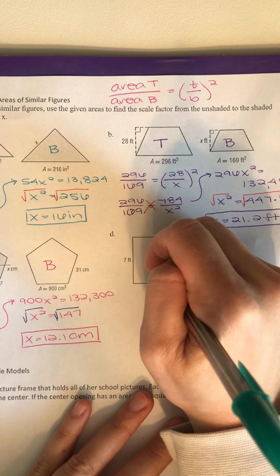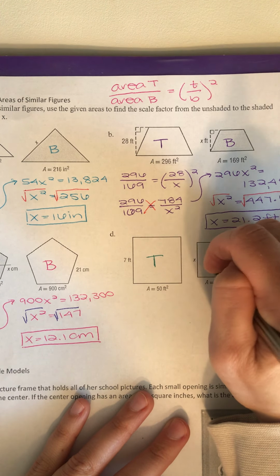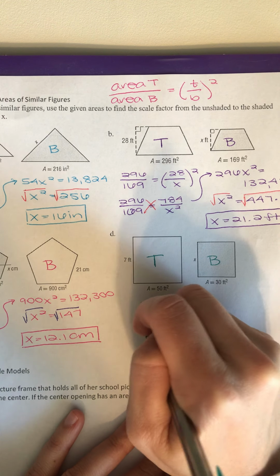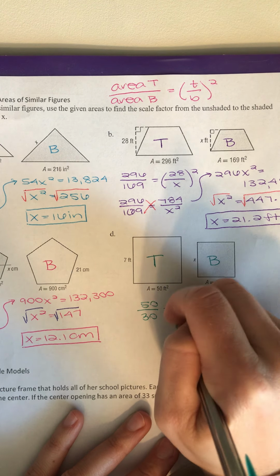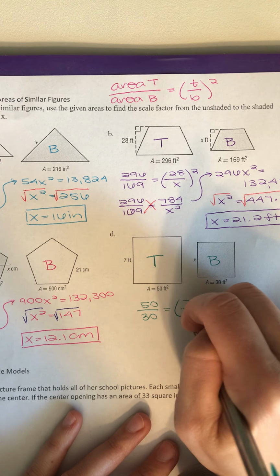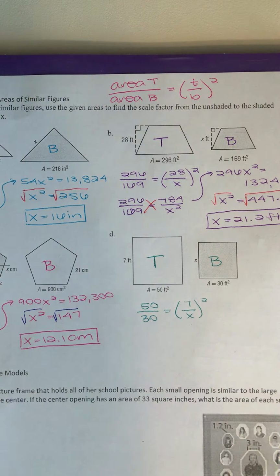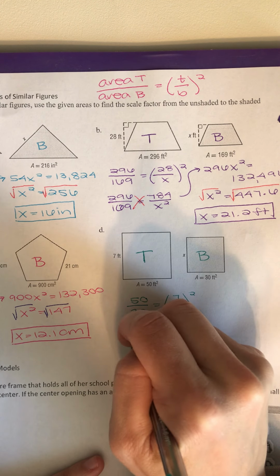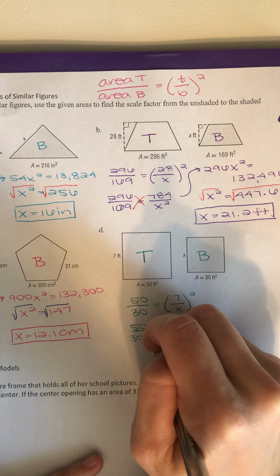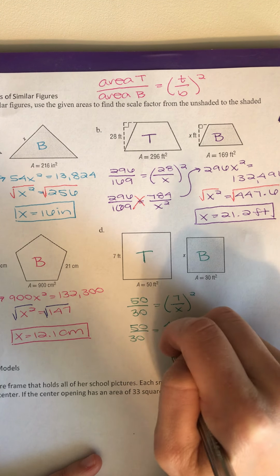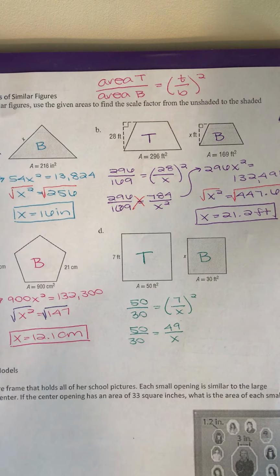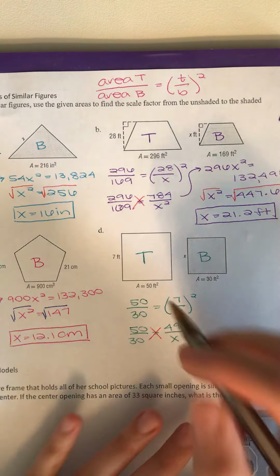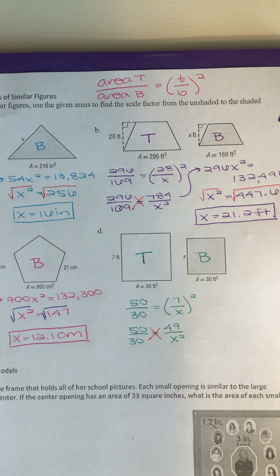Last problem. Top and bottom. I have 50 over 30, 7 over x. Seven squared is 49. Oops, I forgot the square there. Cross multiply.